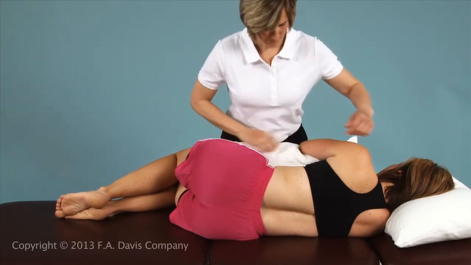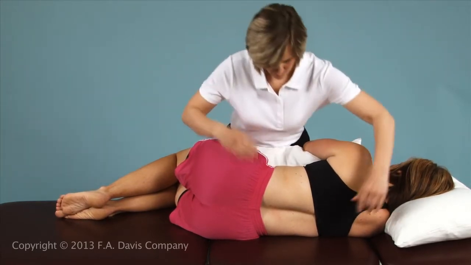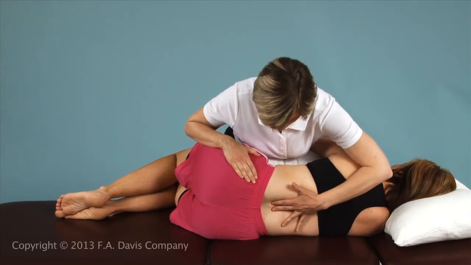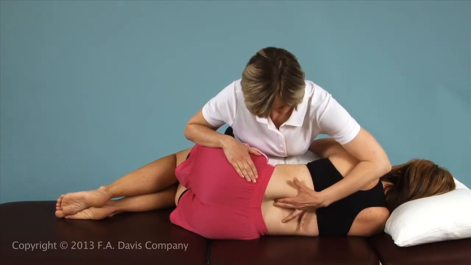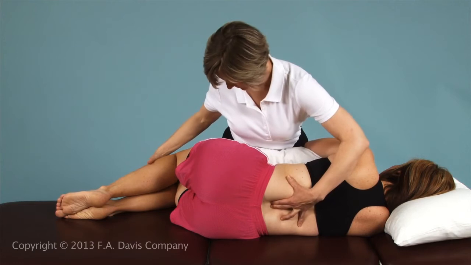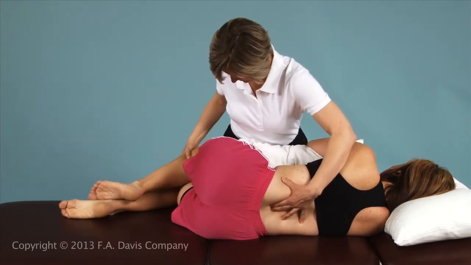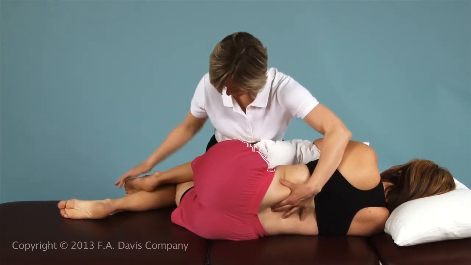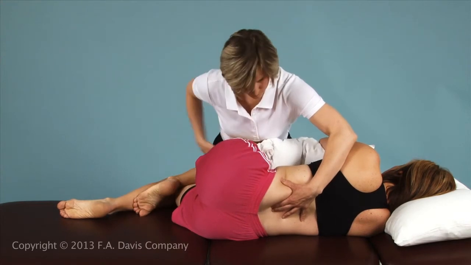Stand facing the patient directly over the segment to be manipulated and place the fingertips of your cephalad hand on the inferior spinous process of the restricted segment to monitor motion. Move the patient's top leg into hip flexion until just before you feel the inferior vertebral segment move.